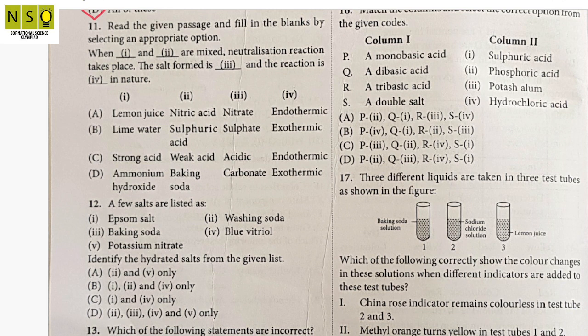Okay. When we see that if we mix lime water and sulfuric acid, then what we get is calcium sulfate and H2O plus heat, so it is exothermic.